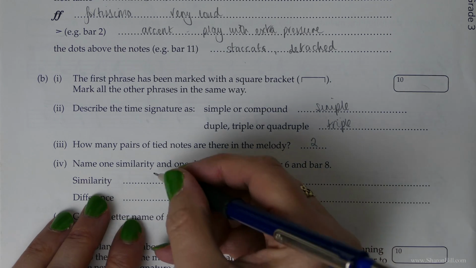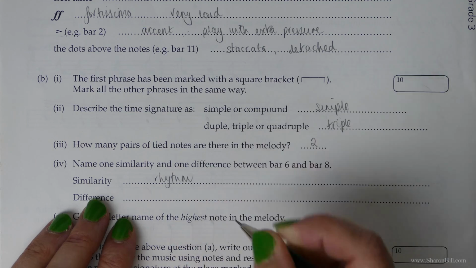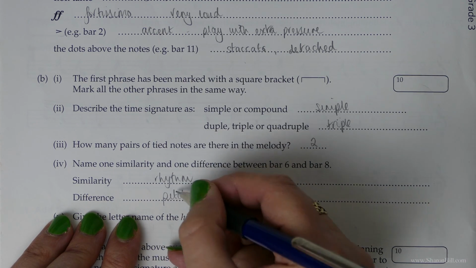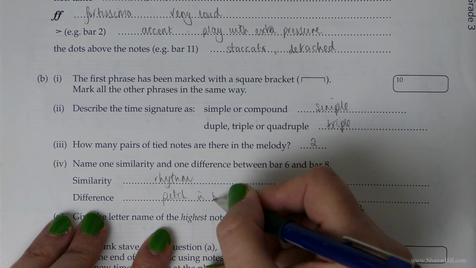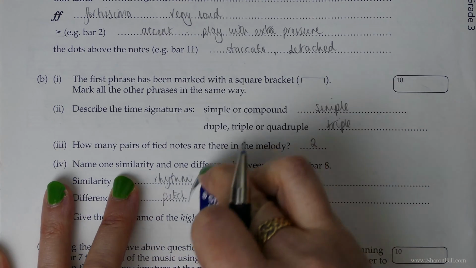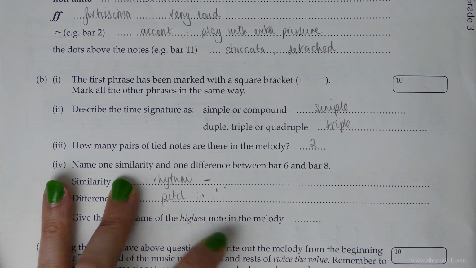The similarity is the rhythm is the same, and the difference is the pitch. You could then go on to say the pitch in bar 8 is higher, but actually, do you know, the pitch is different, and that answers the question. So you don't absolutely need to do that.